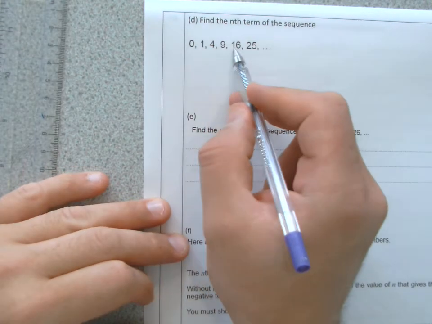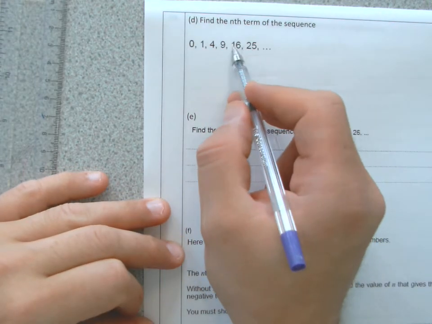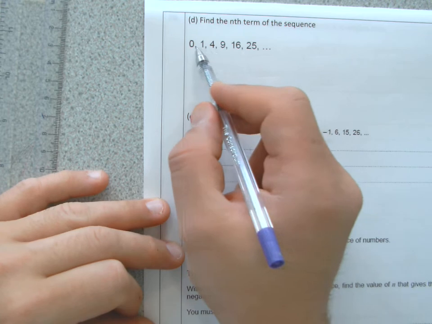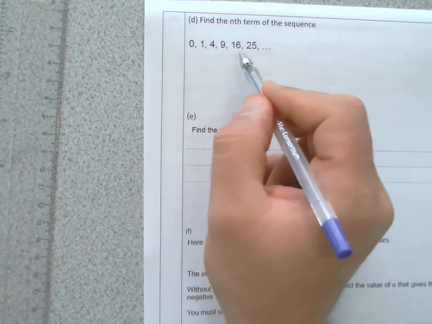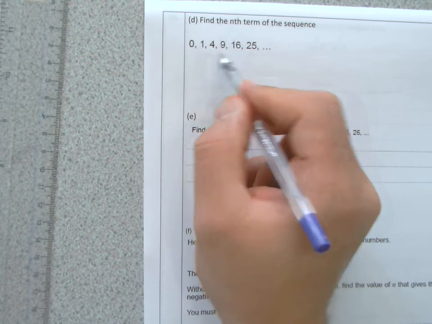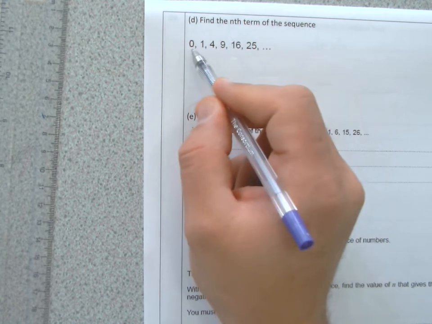Okay, so you can see the gap here is increasing. The gap is different each time, and they look like the square numbers, don't they? Except they start at 0. So these aren't the square numbers as we know them, in terms of 1 squared, 2 squared, 3 squared. They've got 0 squared there as well.